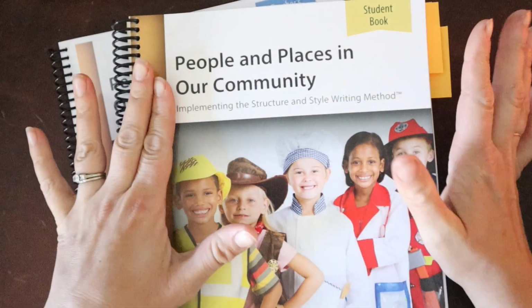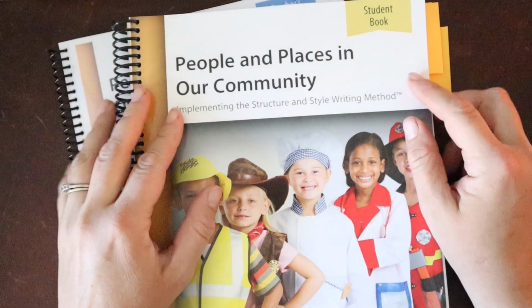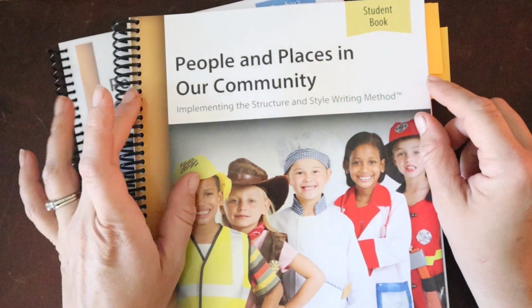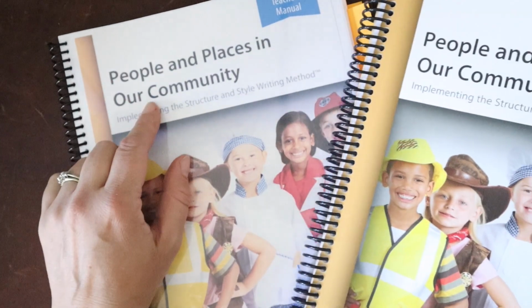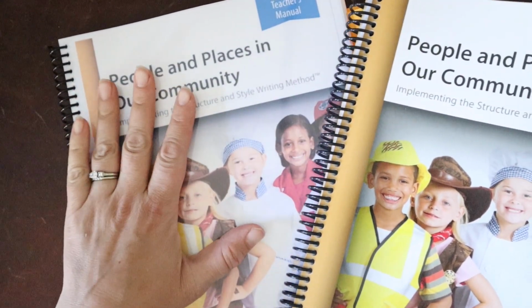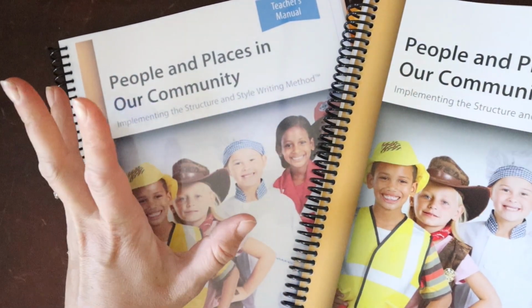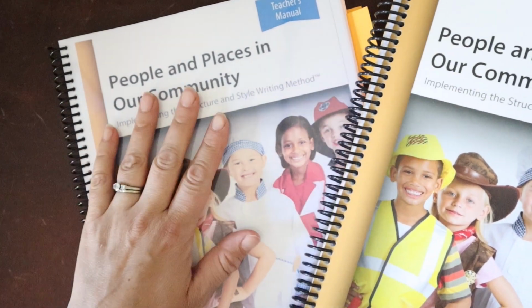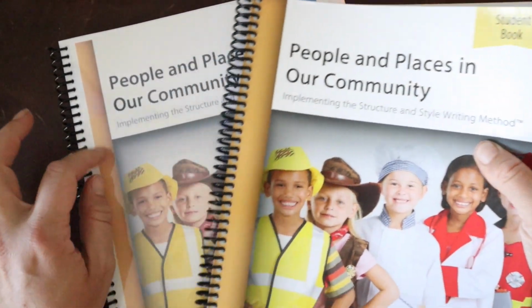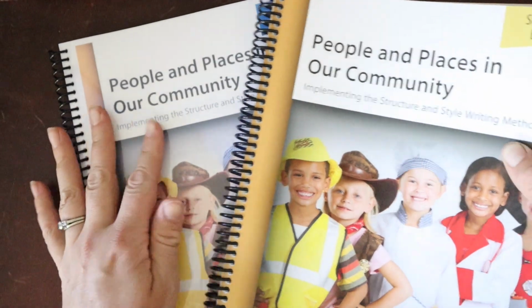People and Places in Our Community is $35 for the student book, and that gives you free PDF downloads of the teacher manual. You can also purchase the teacher manual printed for $19. I just printed it myself and bound it. I do think it's worth printing this out or having access to it.